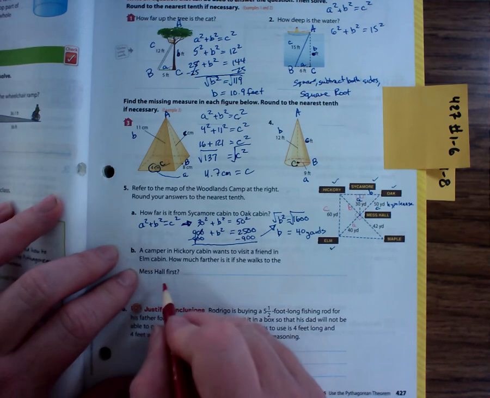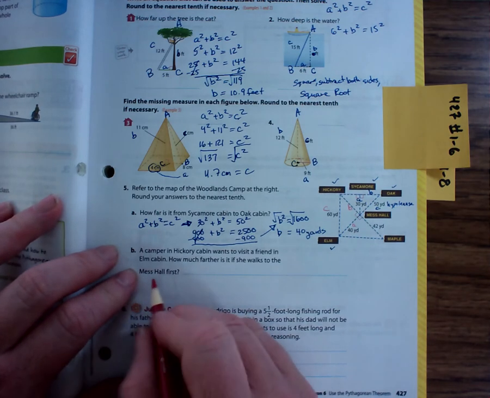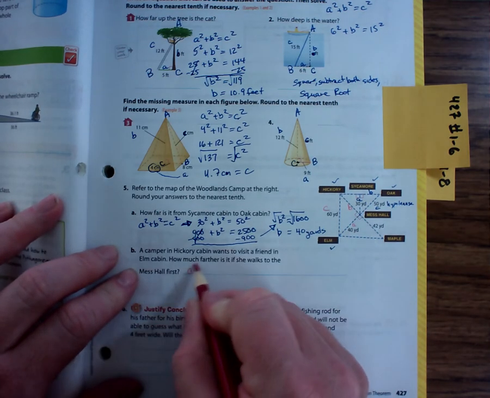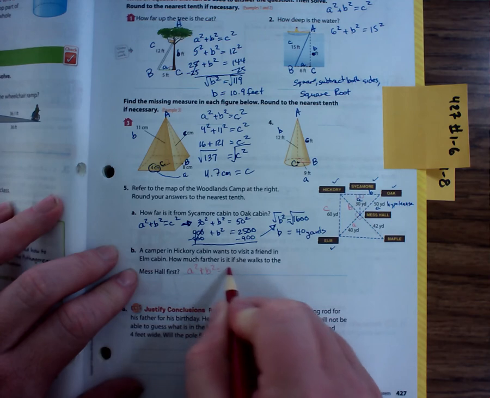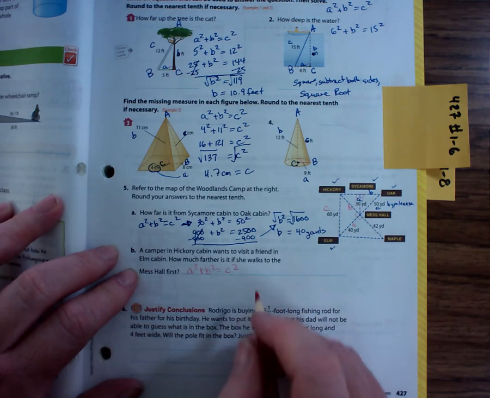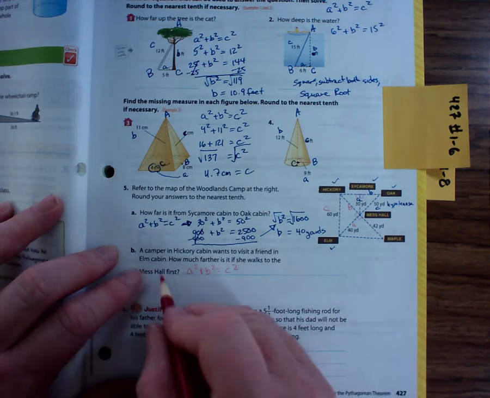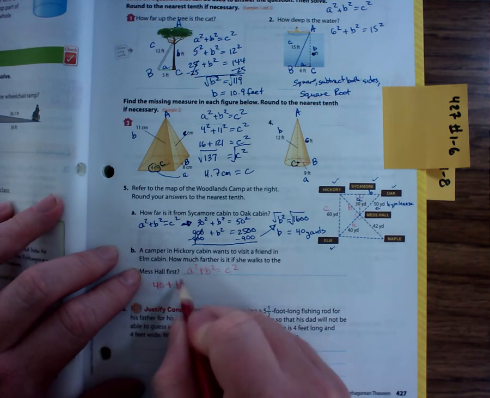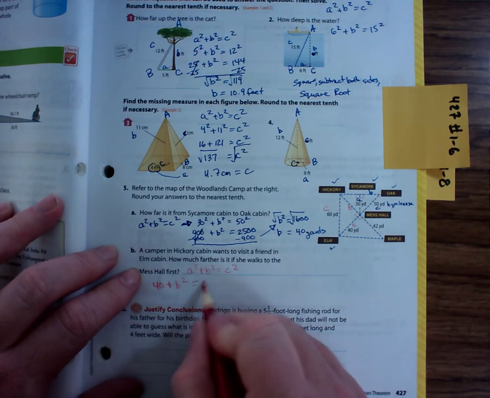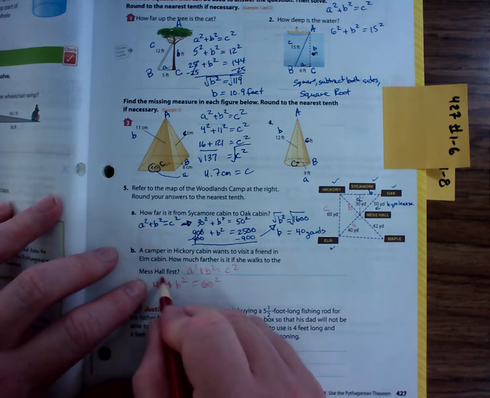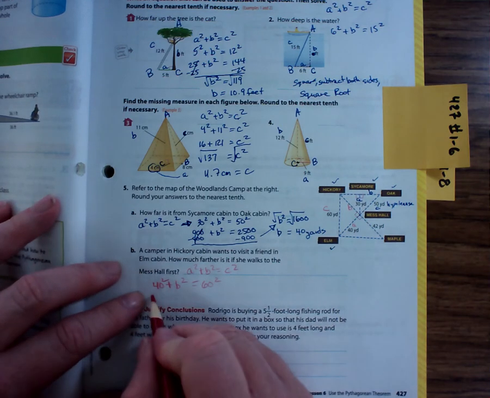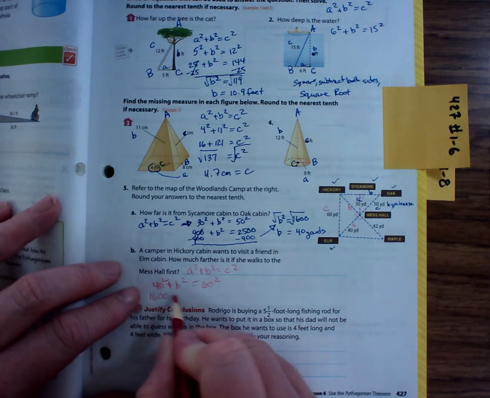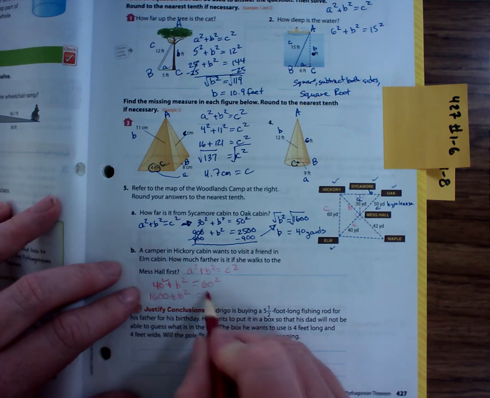So Hickory to the mess hall will be A squared plus B squared equals C squared. We know A is 40, but we don't know B. We need 60 squared. I know that 40 squared is 1600. 60 squared is 3600.